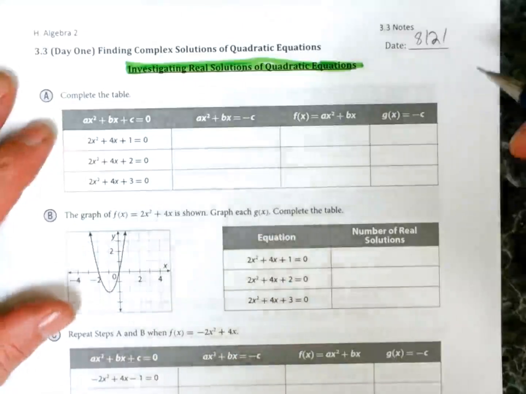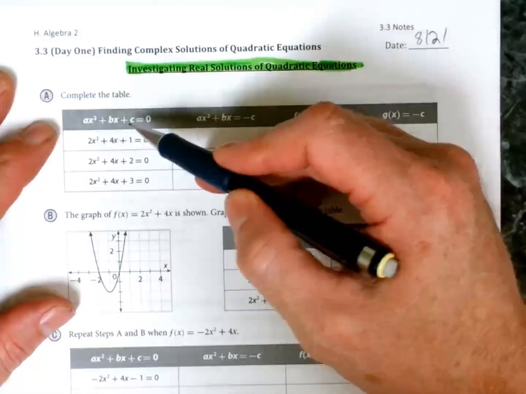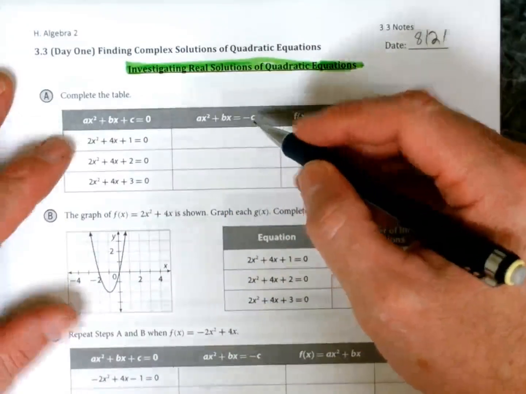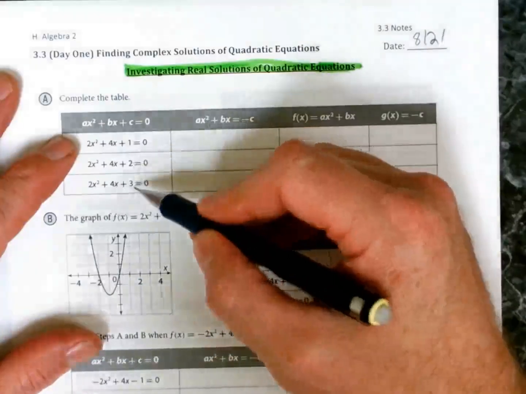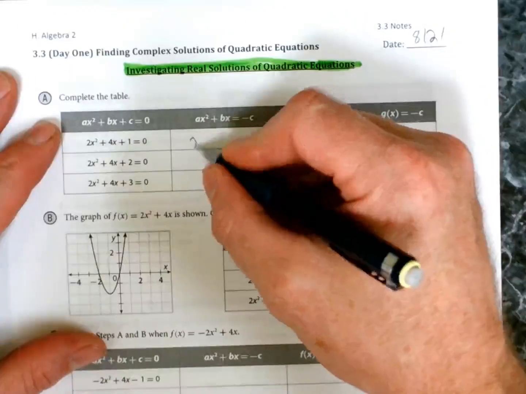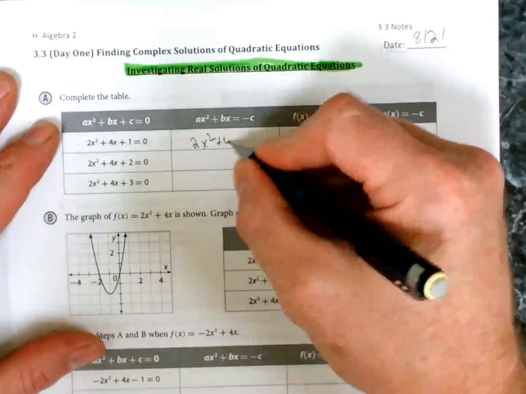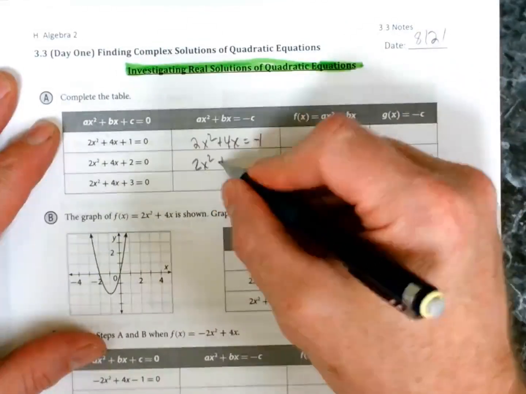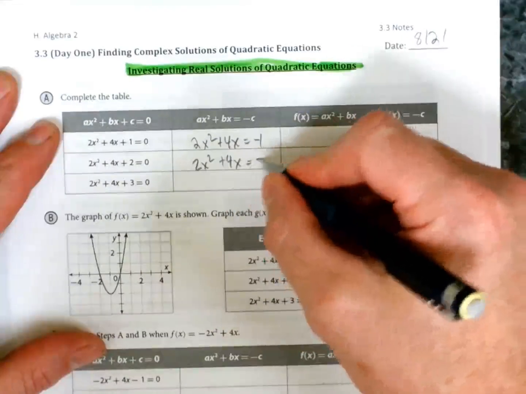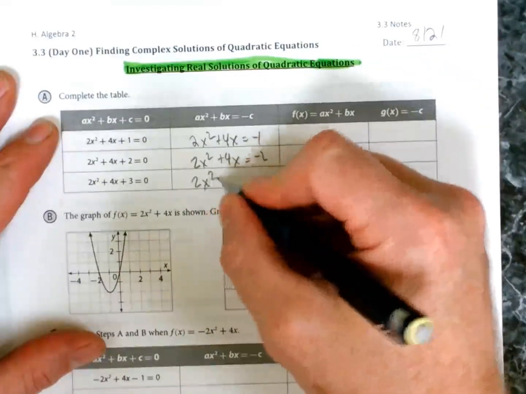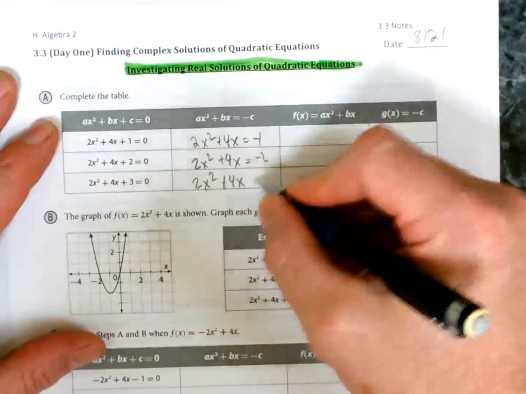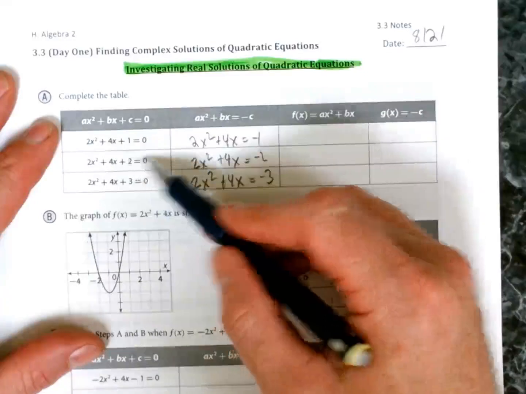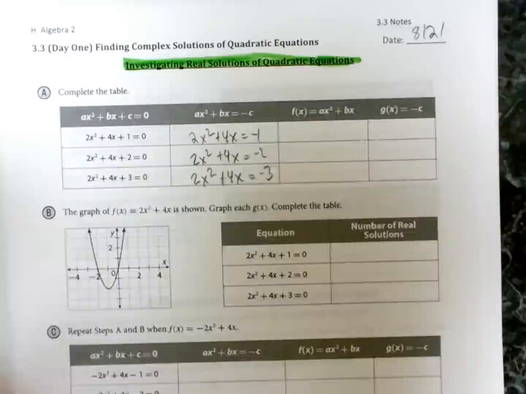We're going to take the standard formula for a quadratic, ax squared plus bx plus c, and we're going to solve it so the c goes on the other side. So if I did that, I'd be subtracting 1, subtracting 2, subtracting 3. How do we get these answers? I'd get 2x squared plus 4x equals negative 1, 2x squared plus 4x equals negative 2, and 2x squared plus 4x equals negative 3. And just look, all I did is subtract 1 from both sides, 2 from both sides, and so on. So that gives us two equations.